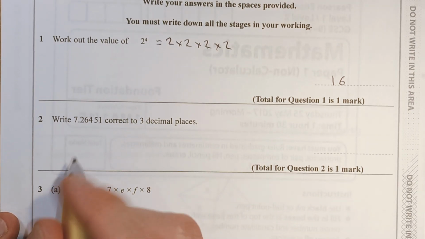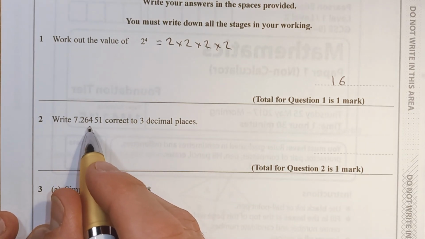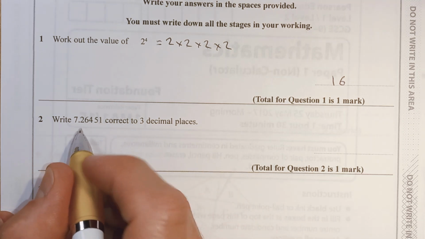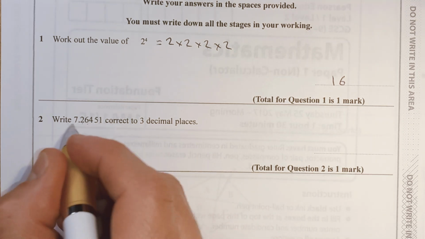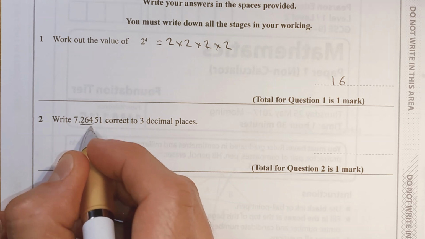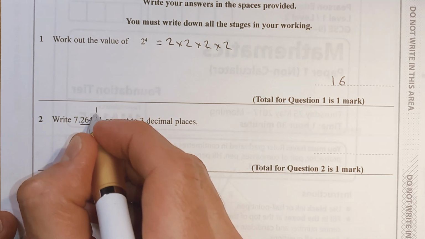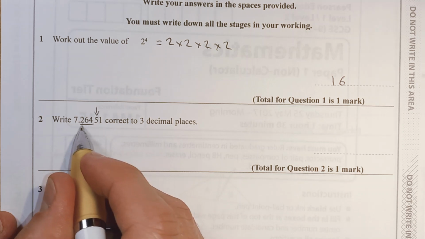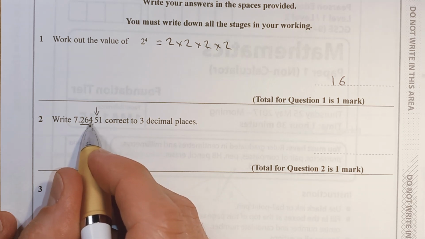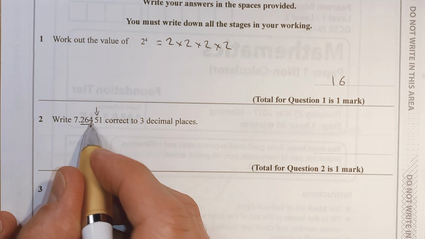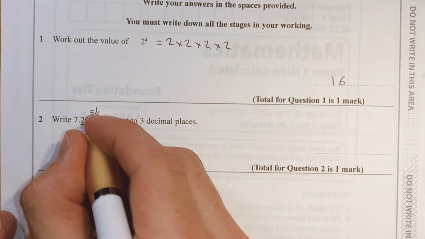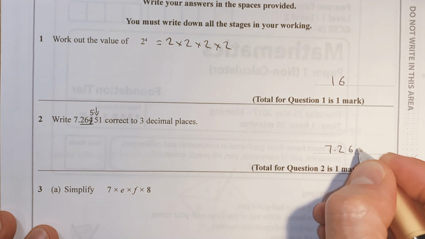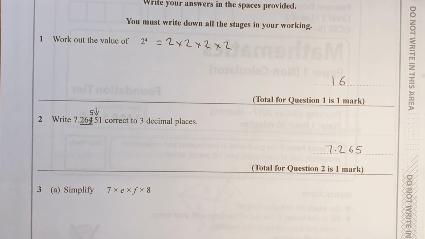Question 2. Write 7.26451 correct to 3 decimal places. Well, 3 decimal places would be 1, 2, 3, would be these 3. So we look at the next digit, the 5. If it's less than 5, we just keep it at 7.264. If it's 5 or more, we need to increase this by 1. So that's going to become a 5. So we get 7.265.